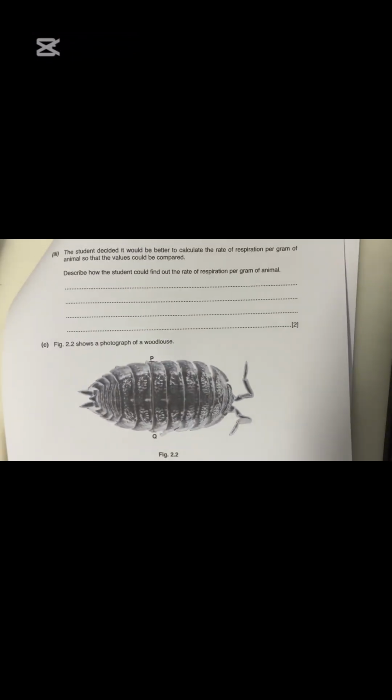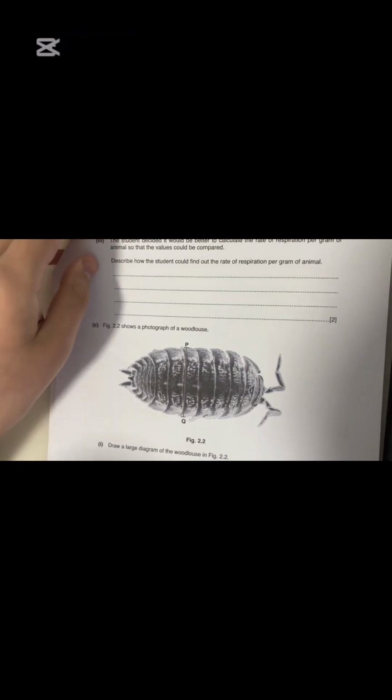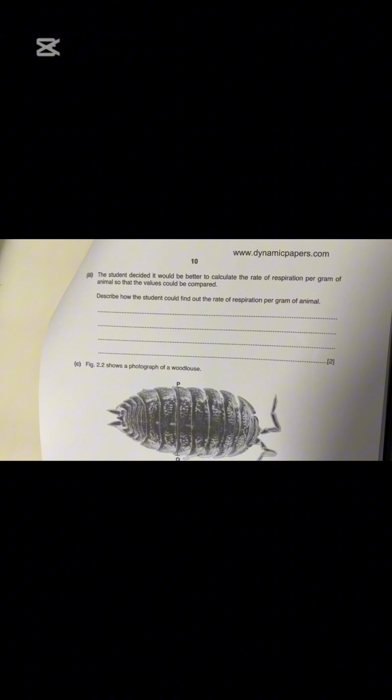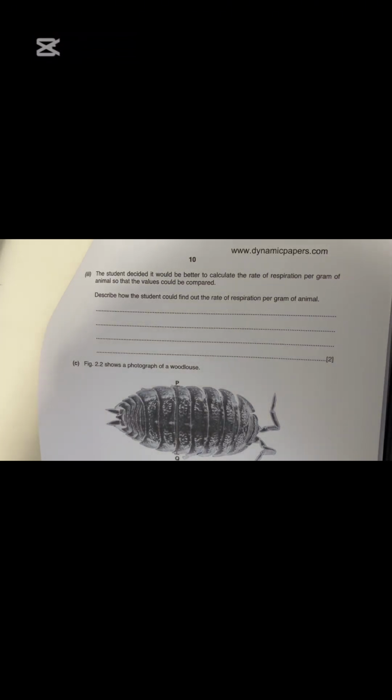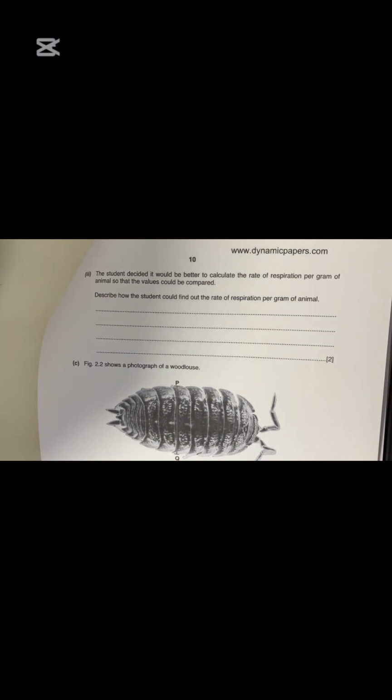In question triple I, the student decided it would be better to calculate the rate of respiration per gram of animals so that values could be compared. Now, the question says, describe how the student could find out the rate of respiration per gram. That's a good question. So it's asking, how can we get the rate of respiration per gram?